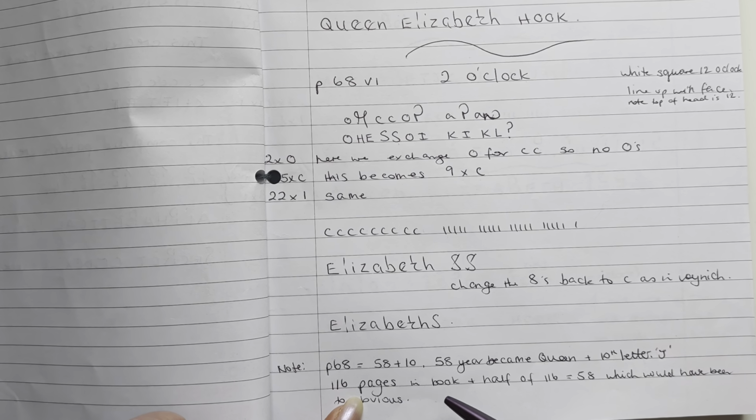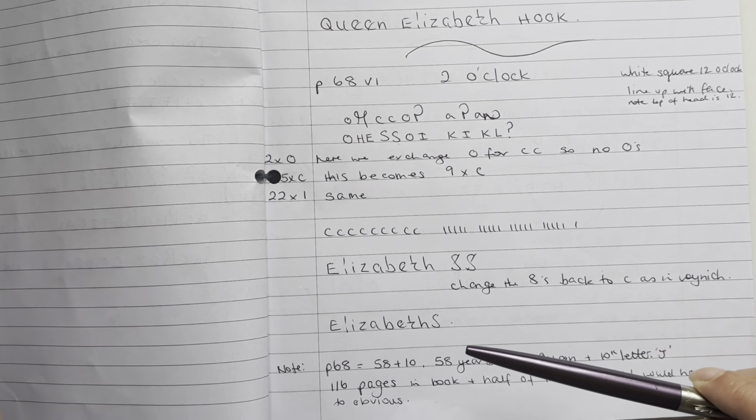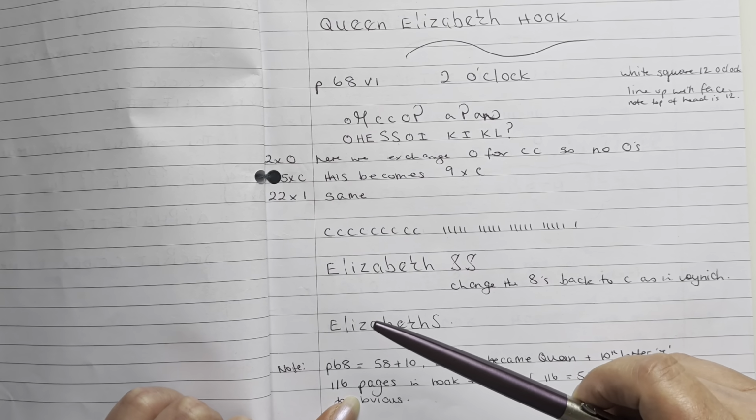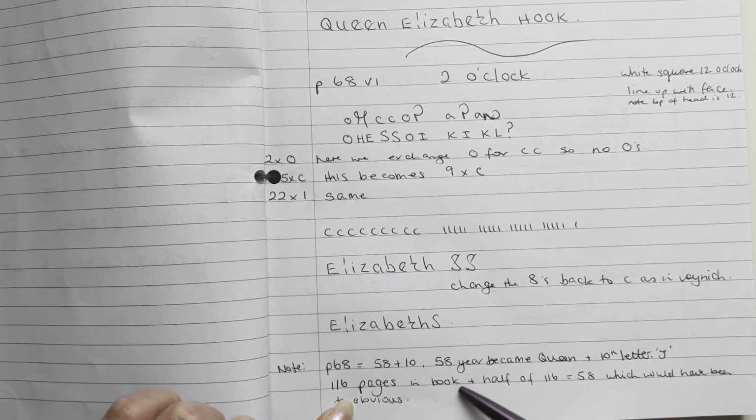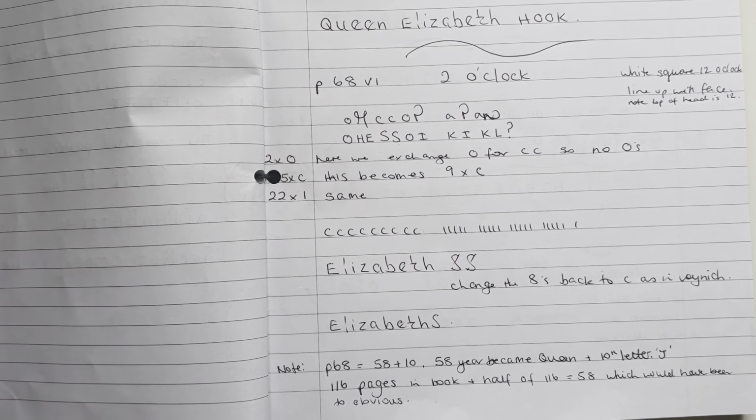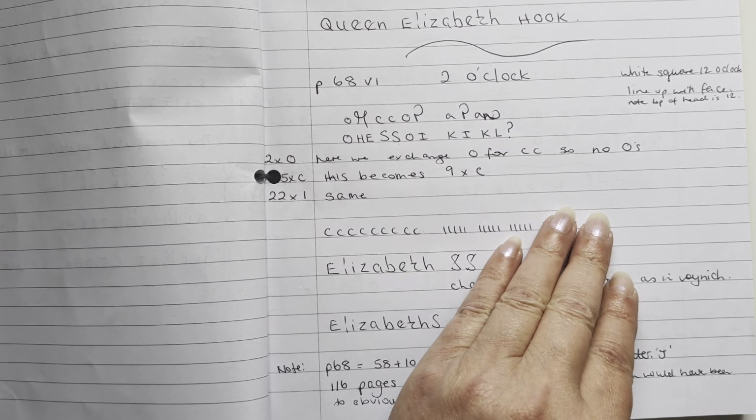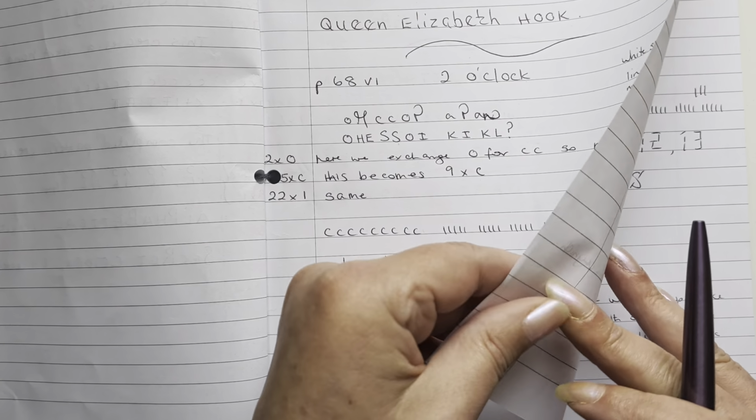And so if you add those together, obviously that gets 68. There is actually a total of 116 pages in the book, and half of that is 58, which obviously was too obvious, but it's still something to point out.